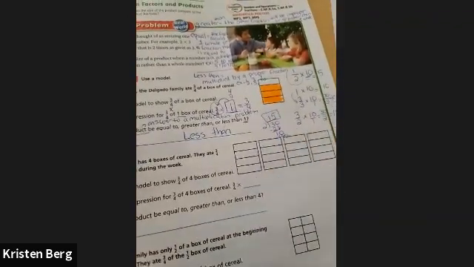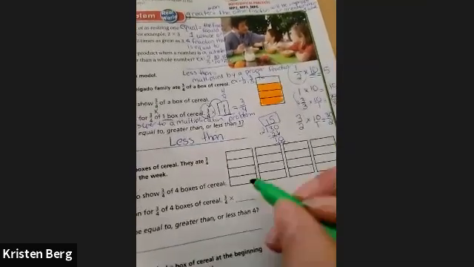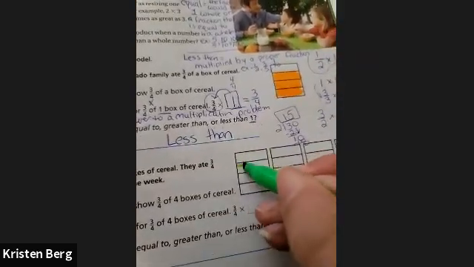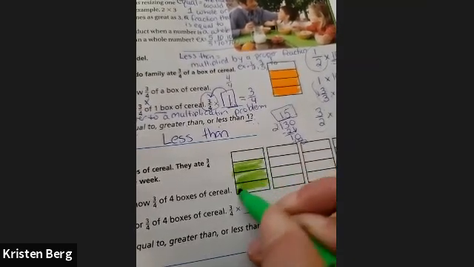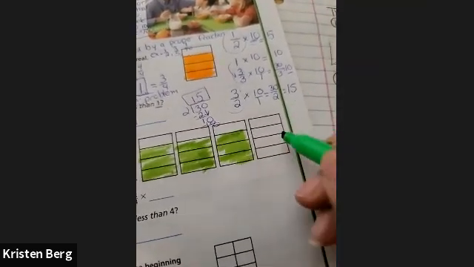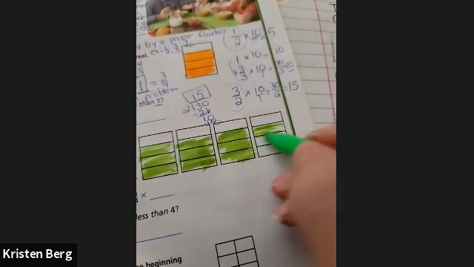Okay, so on this one, I'm going to use my highlighters again. This was 3/4 of this one, but they said of all of them. So they did 3/4 of this one, 3/4 of that one, 3/4 of the third one, and 3/4 of the fourth one.